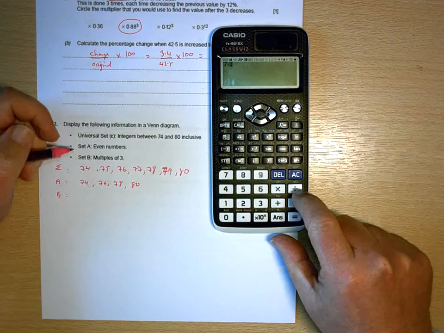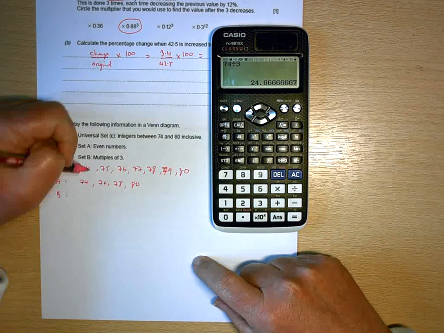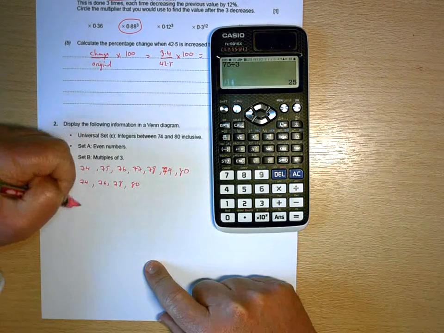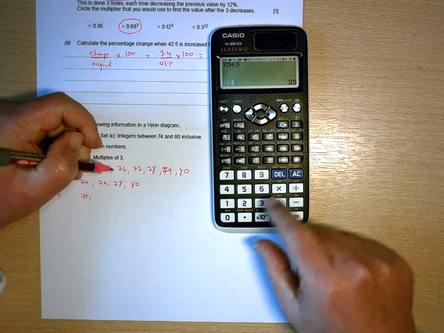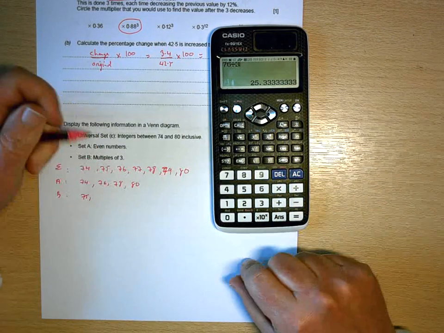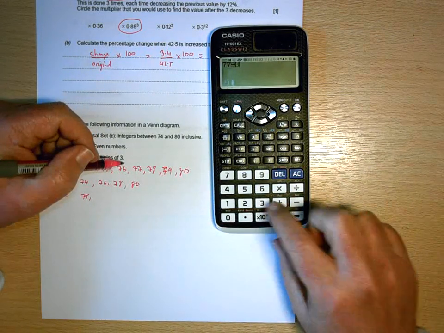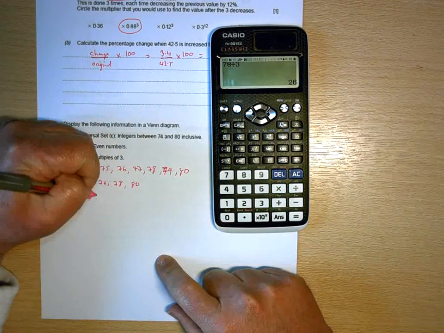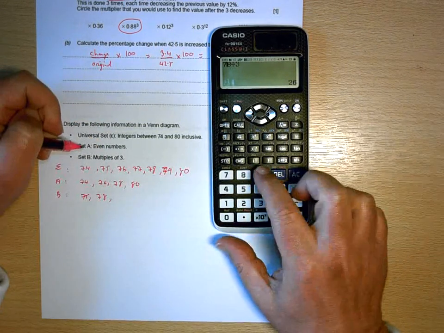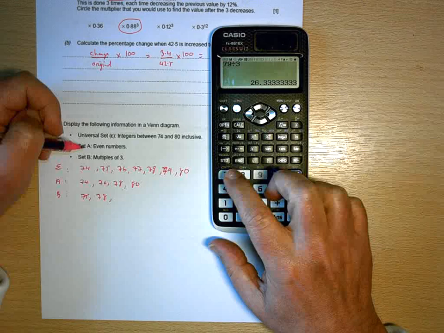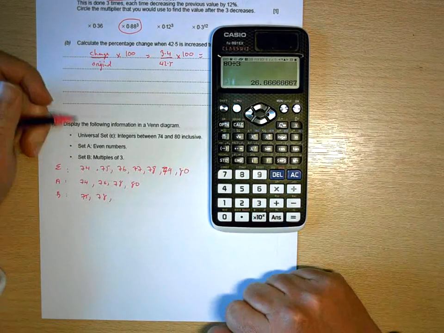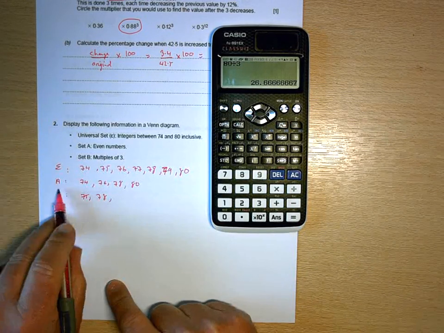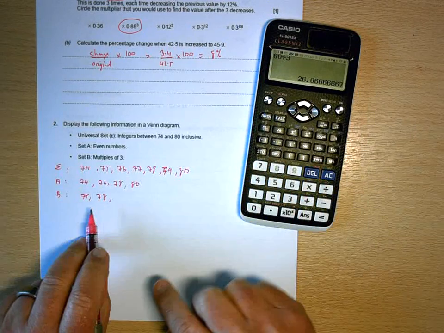So 74 divided by 3 isn't a multiple. 75 divided by 3 is. 76 divided by 3 isn't. 77 divided by 3 isn't. 78 divided by 3 is. 79 isn't, and 80 isn't. So A are the even numbers, B are the multiples of 3.